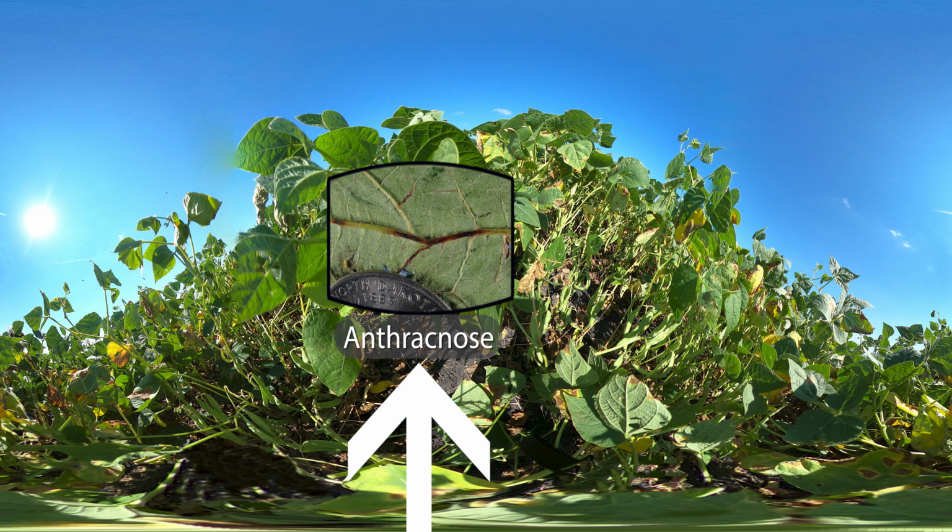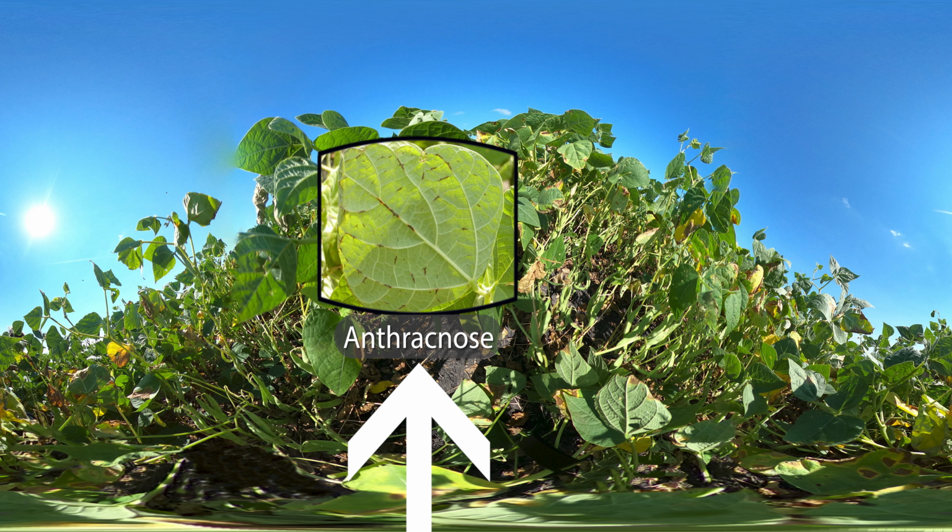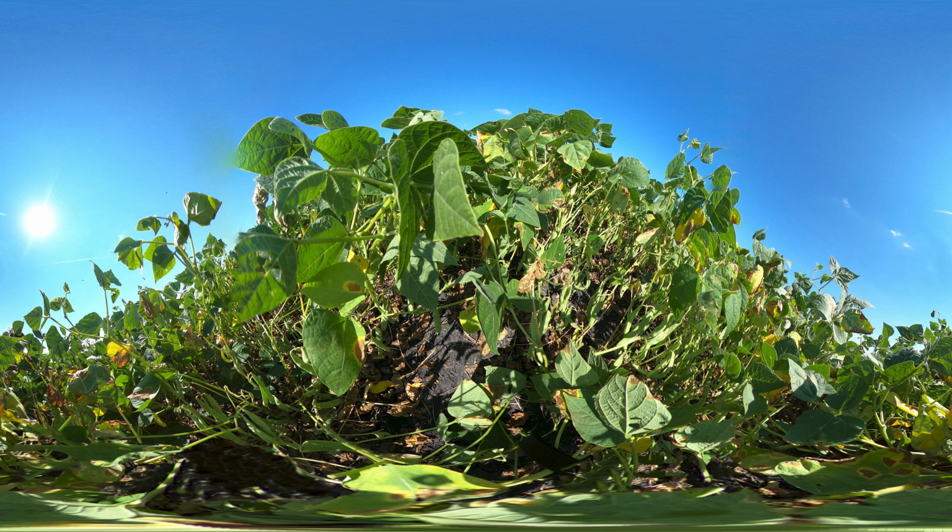Anthracnose is a less common disease in our region, but a very important one. It typically appears as sunken necrotic lesions on the veins, which is different than the bacterial blights, which typically occur between the veins. Additionally, when you see anthracnose, you won't see any of the water-soaked lesions which are common with the bacterial blights. But let's get back to common blight, the disease in this field.